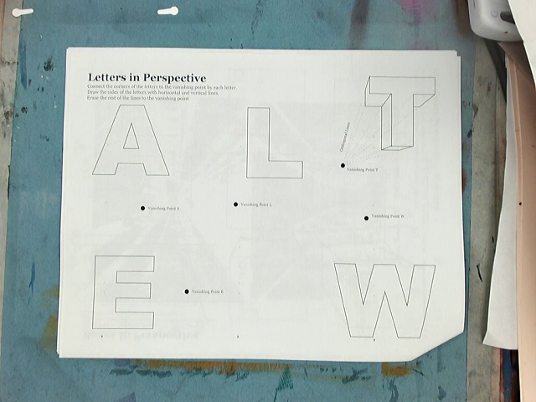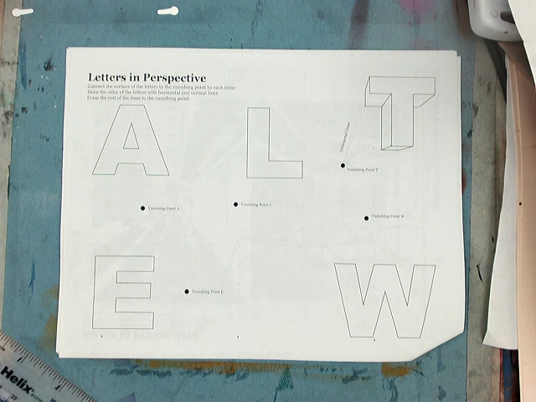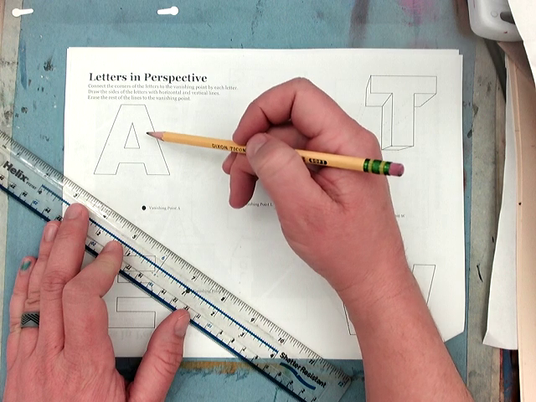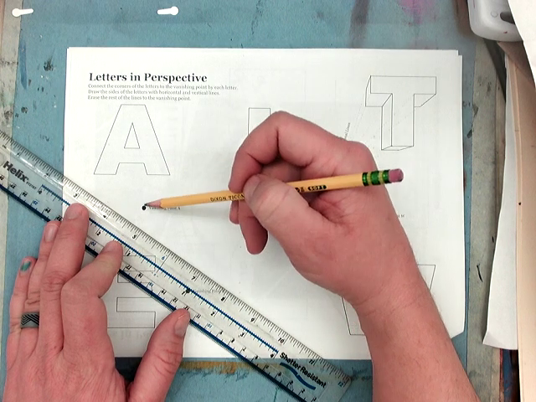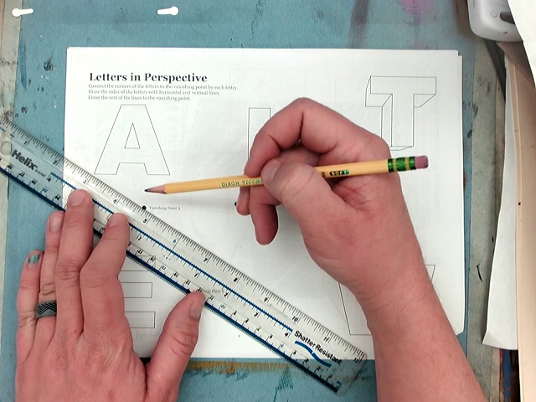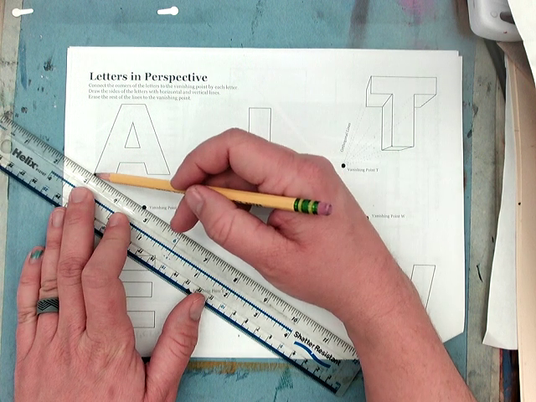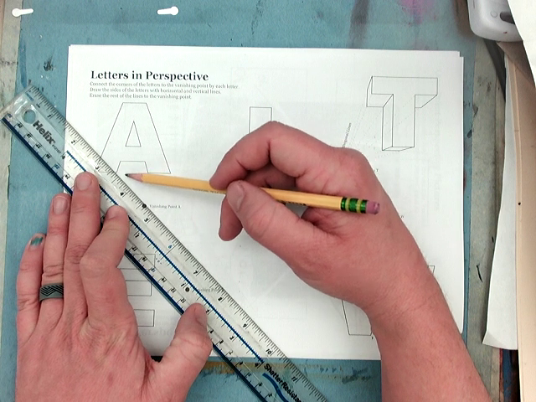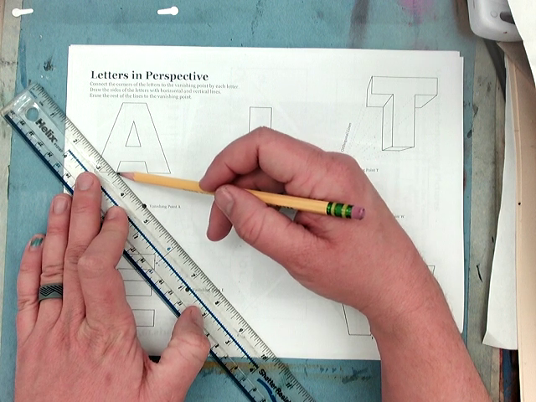So which one should we do next? Let's pick kind of a harder one. Let's do the A. Okay, so here's my A. Here's my vanishing point for the letter A. I'm going to draw lightly, and I'm just going to connect each corner to the vanishing point.